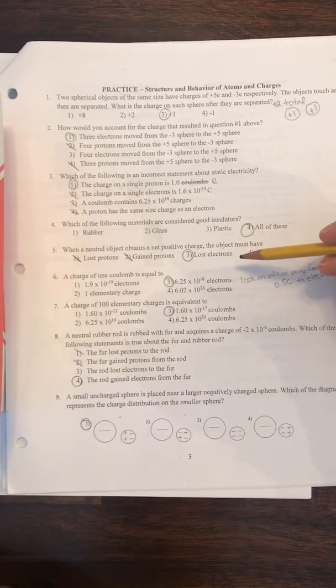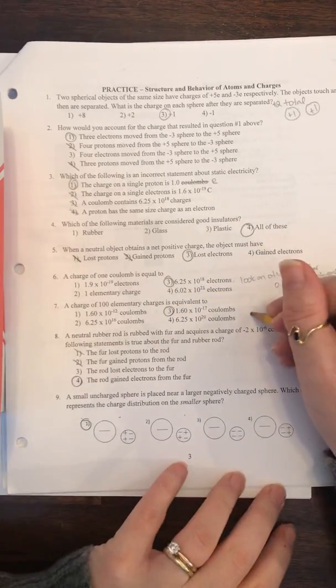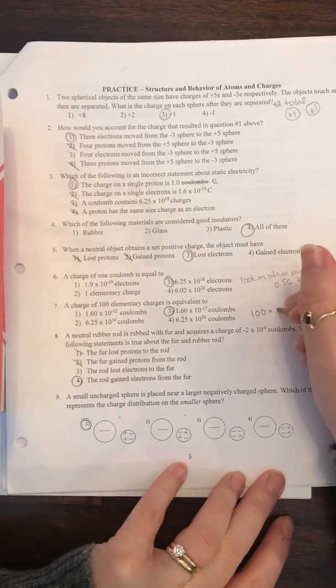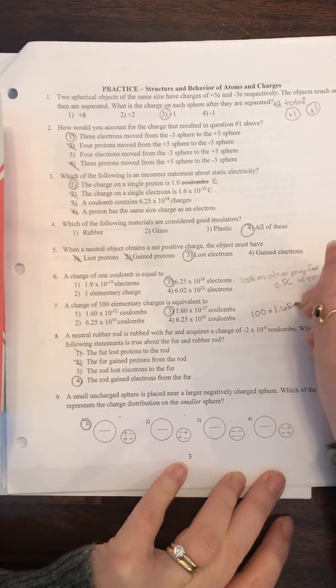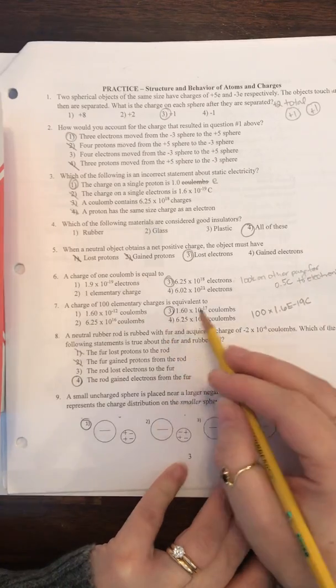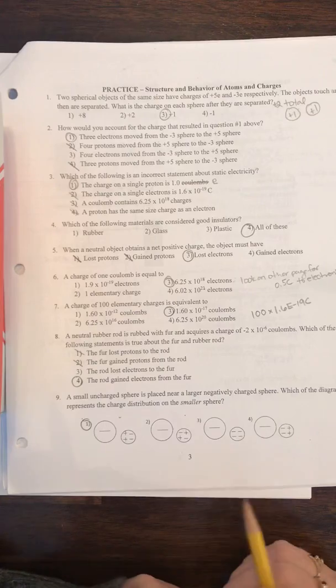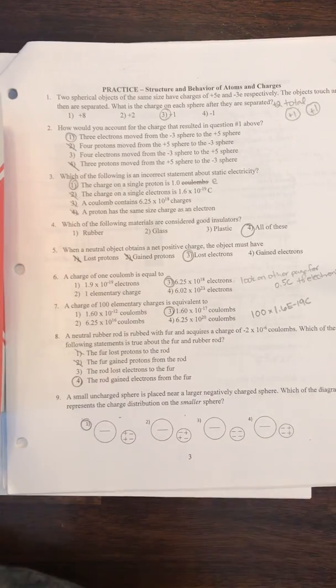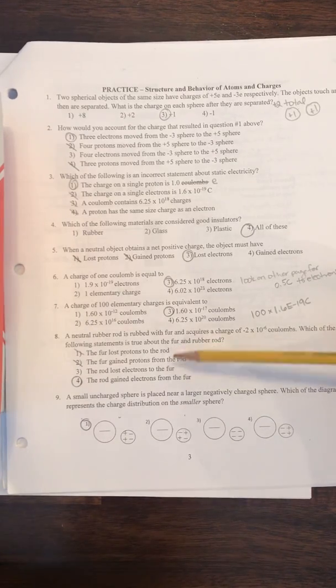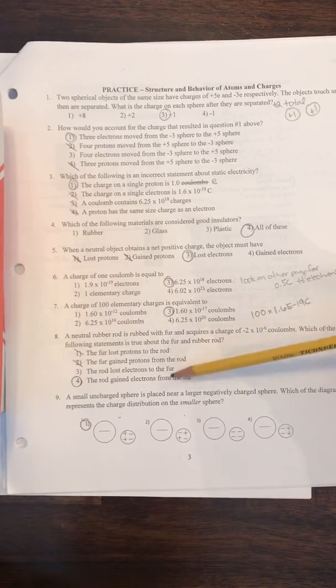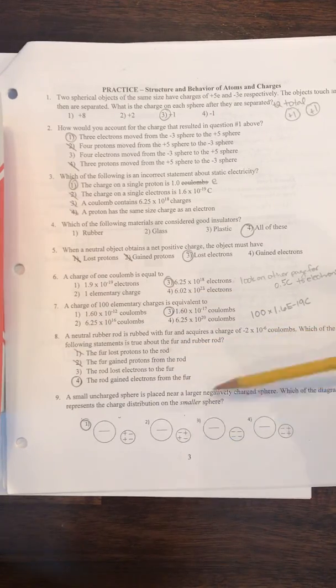Okay. A charge of 100 elementary charges, so that would be, the correct answer is 3. You would take 100 times 1.6 e to the negative 19 coulombs, and you would get 1.6 e to the negative 17 coulombs. Number 8 is asking which of the following statements is true. So if the rod is rubbed with the fur and the rod acquires a charge of negative 2 coulombs. Again, remember, 1 and 2 can't be right because we know that we don't gain or lose protons. So we're only down to choices 3 and 4.